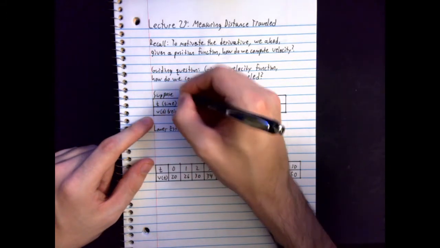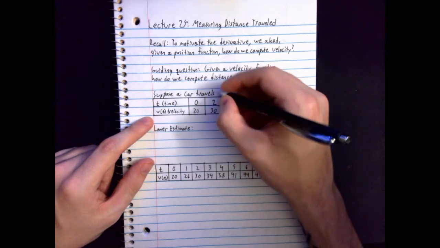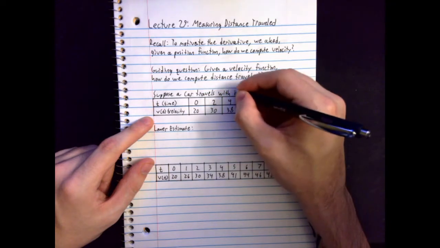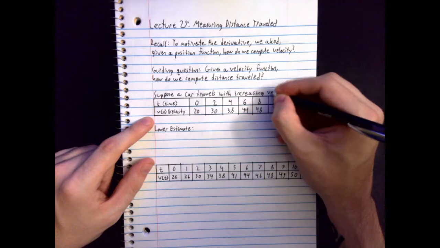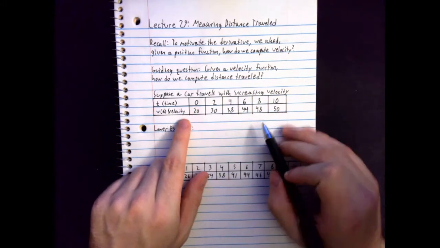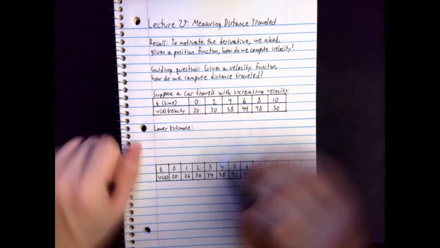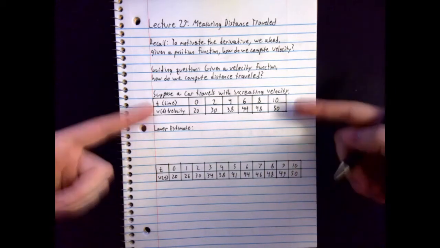suppose a car travels with increasing velocity. So once these numbers hit 20, this number doesn't dip back down and then come back up to 30 spontaneously. It's just a smooth increasing curve as we're going along like this. And that'll be the setup for both of these.